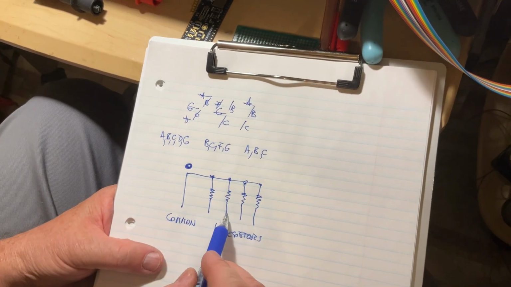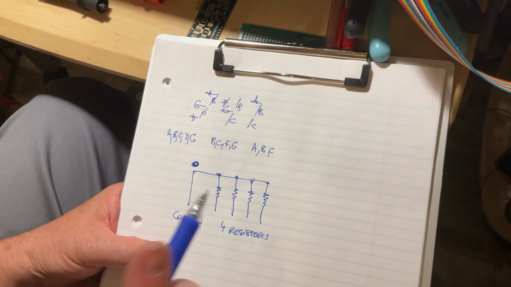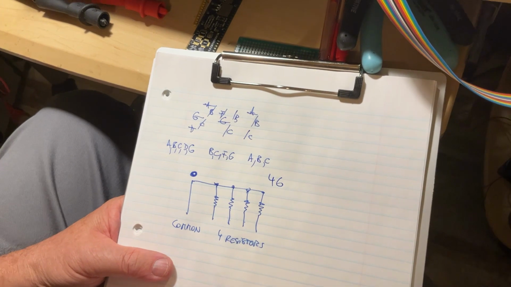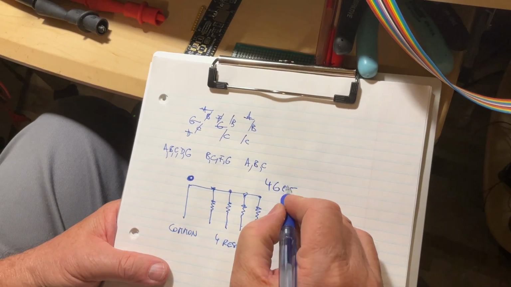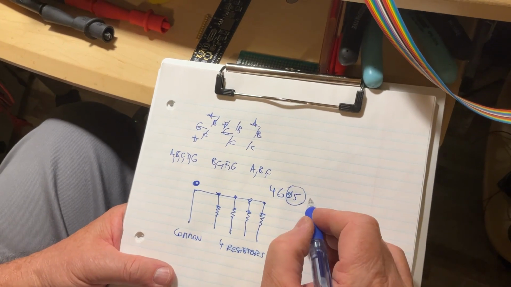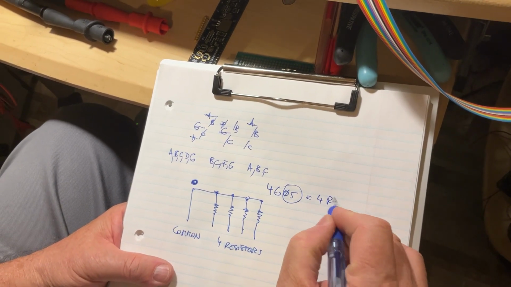It has 1, 2, 3, 4, 5 terminals. 4 resistors, 5 terminals. Is the series of resistors 46, and then you have the number 5, 05, where the number 5 says how many pins it has. But this one has 4 resistors.